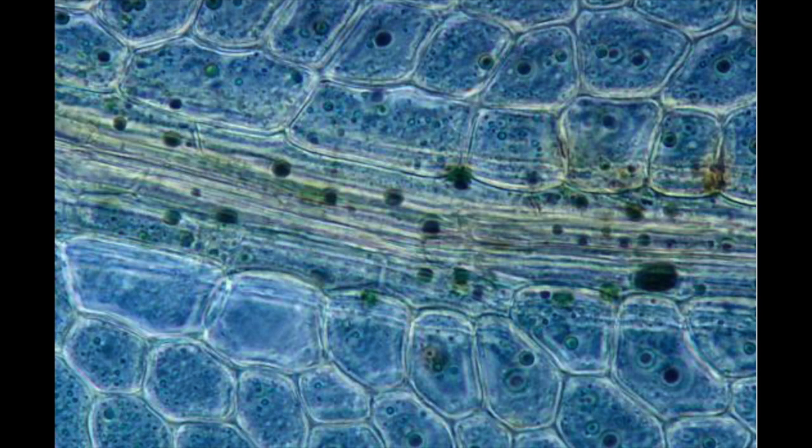And it shows these long, narrow tubes that carry water to all the parts of the leaf. And once the leaf makes sugar through the process of photosynthesis, the sugar is carried back to all the parts of the plant through that main vein in the leaf. Plants are pretty amazing.